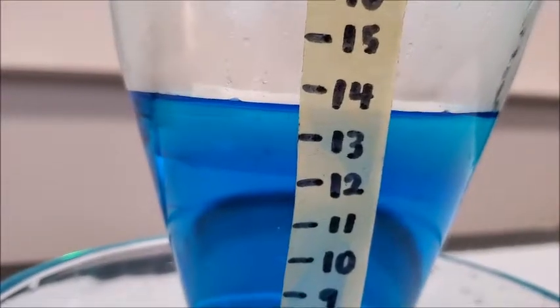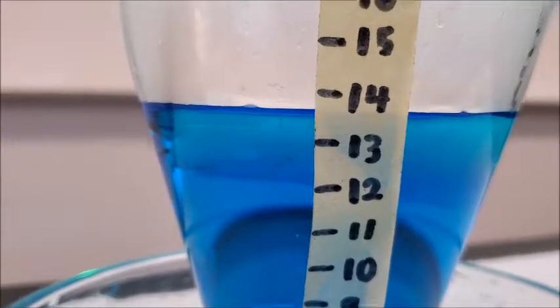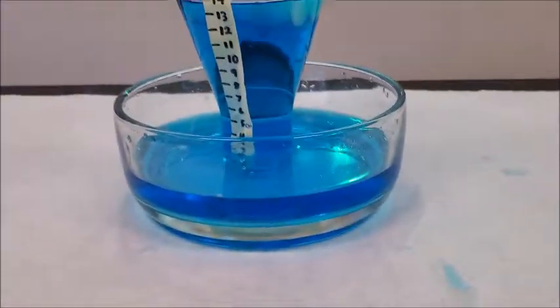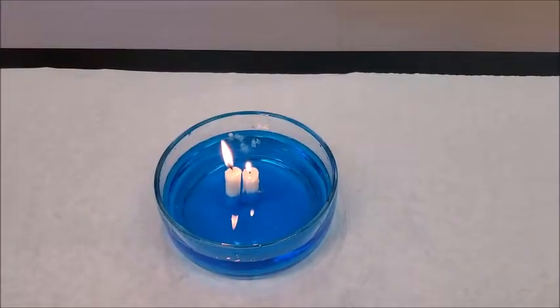Looks like there's a good final number for us right about there. That's looking right on. Make sure you estimate. Be accurate. Let's go ahead and reset that. That is trial 1 for data table 1.2.